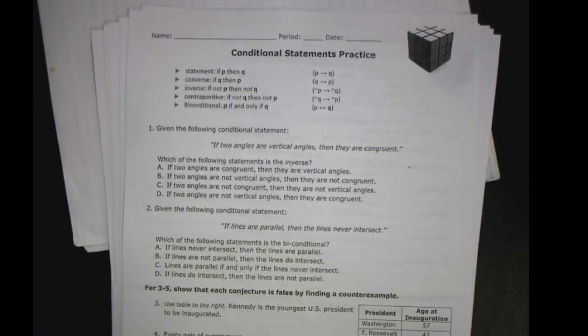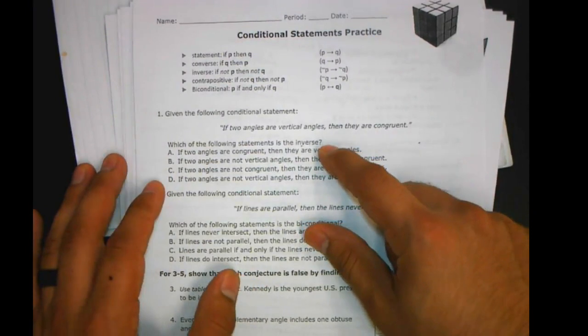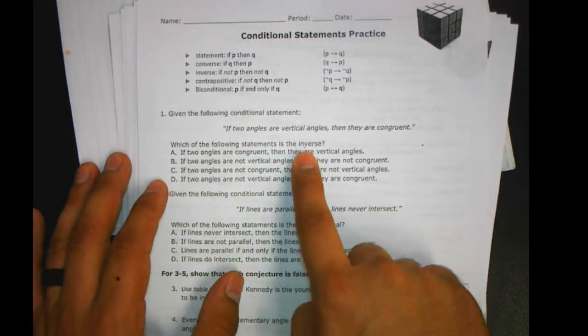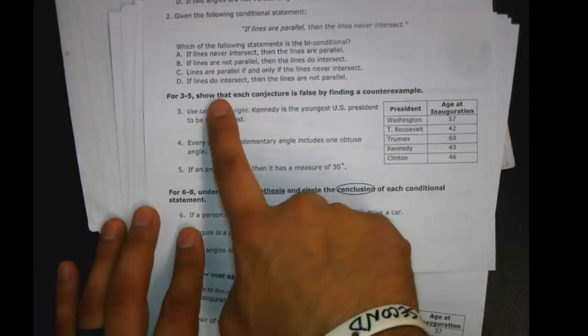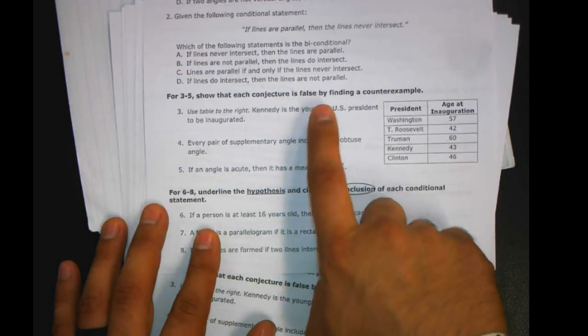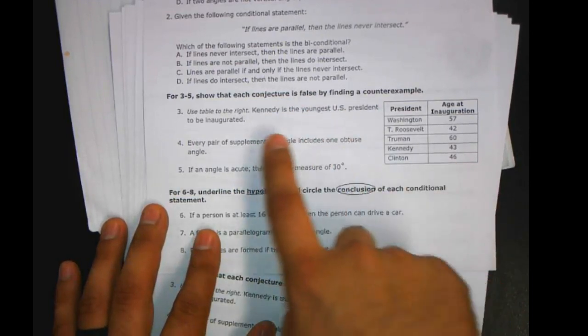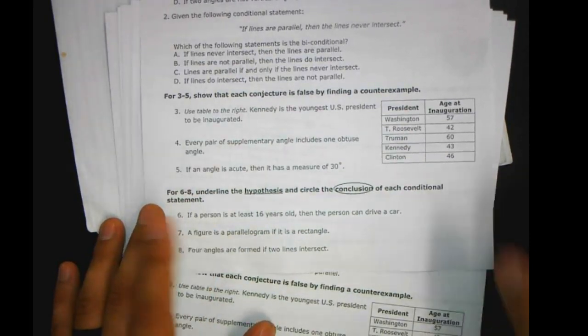The assignment for today, okay, is conditional statements practice. 1 and 2 are multiple choice. Tell me what the inverse is. Tell me what the biconditional is. 3 through 5, you're telling me if it's true or false, and if it's false, give me a counterexample. And by the way, on number 3, the table is off here to the right to help you out, okay?